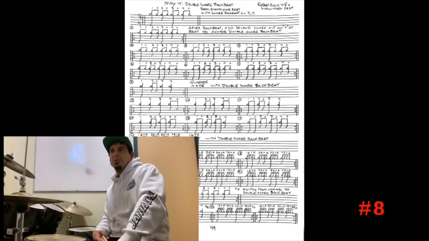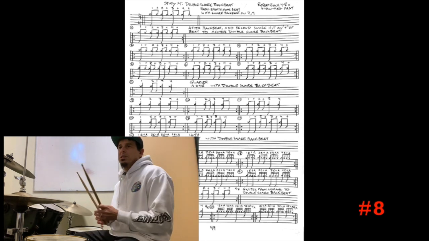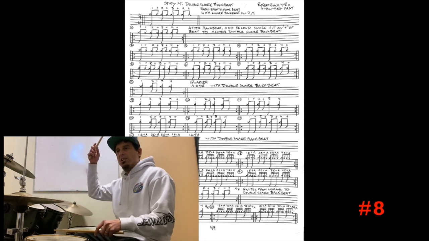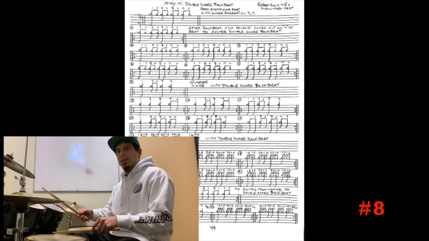Okay, for number 8, now we're going to go to our quarter note beats. So think of it like a basic quarter note beat, but we're going to do our double snare backbeat for this one on beat 2, and that second snare backbeat is going to be all by itself on beat 2. So it's going to be this concept, 1, 2, and so snare all by itself right there, 3, 4.